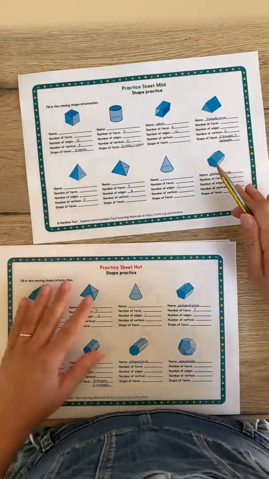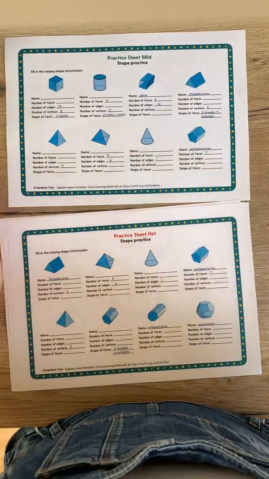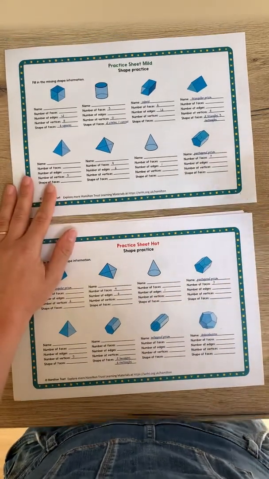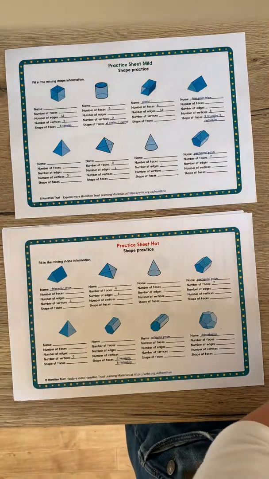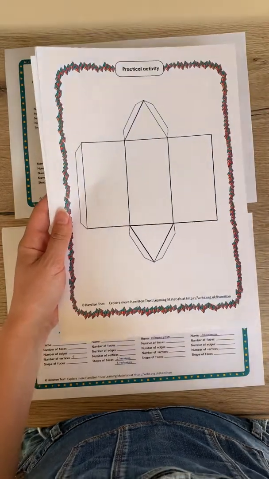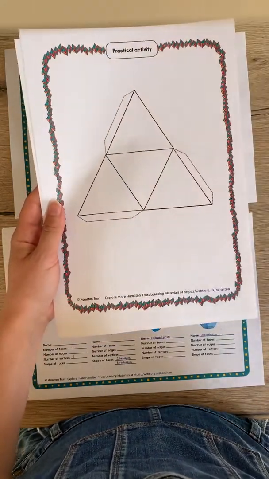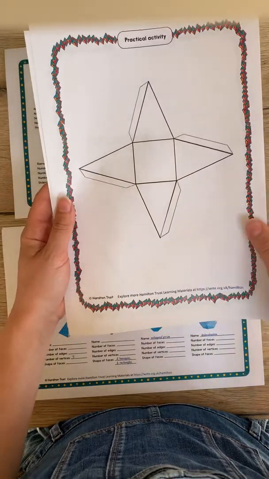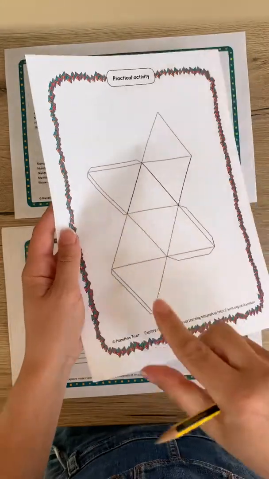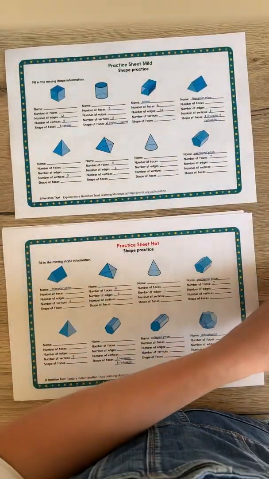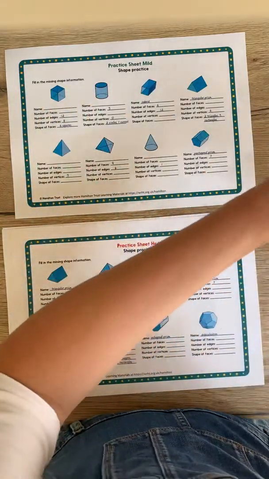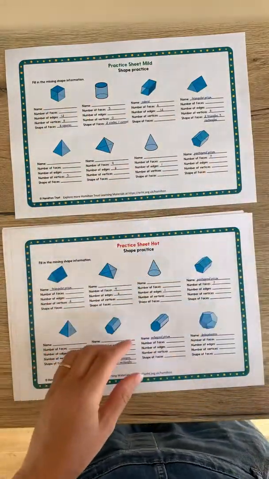If you decide not to go on a 3D shape hunt, or for some of these, particularly on the hot sheet, the tricky ones, later on in this PDF pack, there's a practical activity, and that is giving you lots of nets of 3D shapes which you can cut out and then try and stick together to make the 3D shapes. You will then be able to look at these 3D shapes and then find the properties that match the ones on there. There are not all of them on here, but it's a different option for you. So have a go with that.